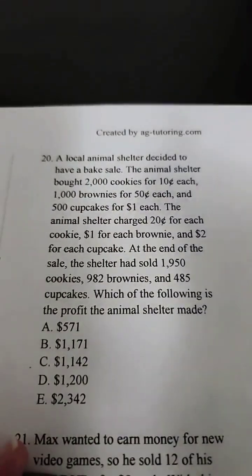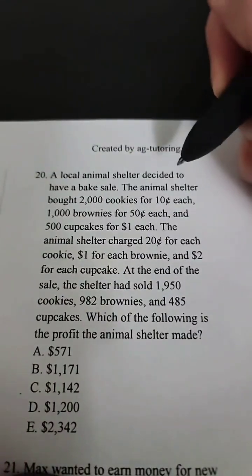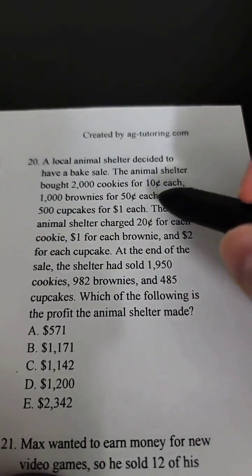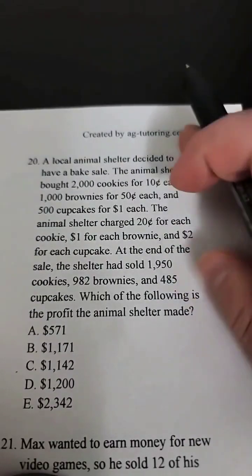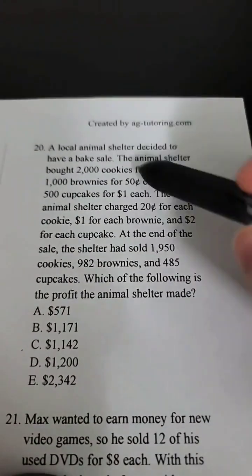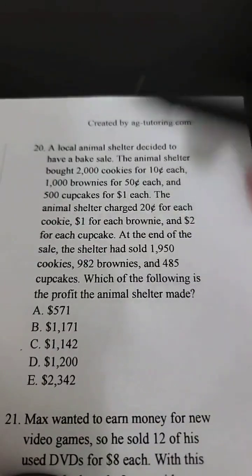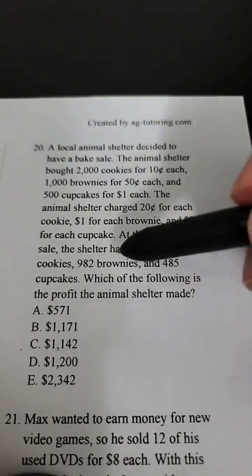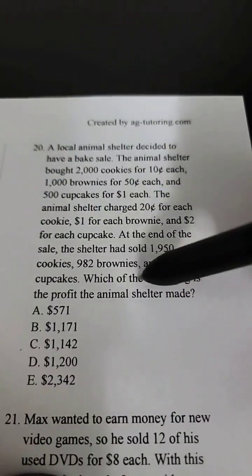So then let's go to number 20. A local animal shelter decides to have a bake sale. The animal shelter bought 2,000 cookies for 10 cents each, 1,000 brownies for 50 cents each, and 500 cupcakes for $1 each. The animal shelter charged 20 cents for each cookie, $1 for each brownie, and $2 for each cupcake. At the end of the sale, the shelter had sold 1,950 cookies, 982 brownies, and 485 cupcakes. Which of the following is the profit the animal shelter made?